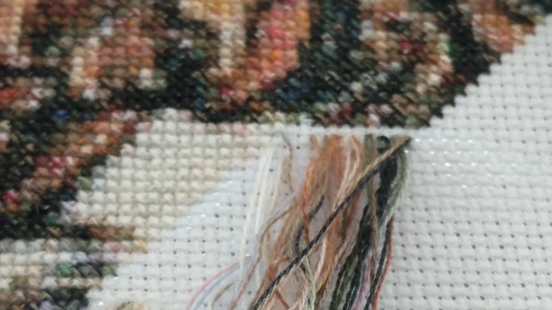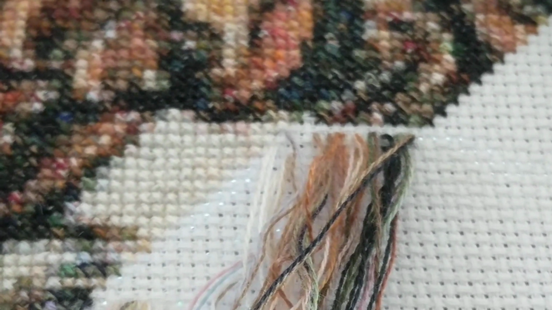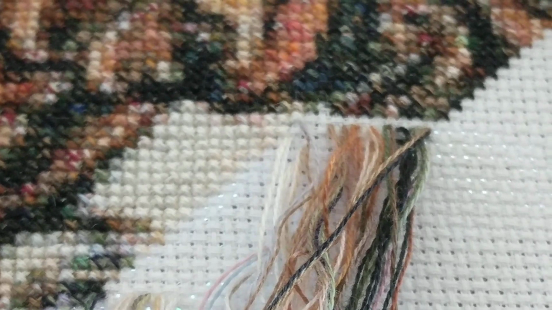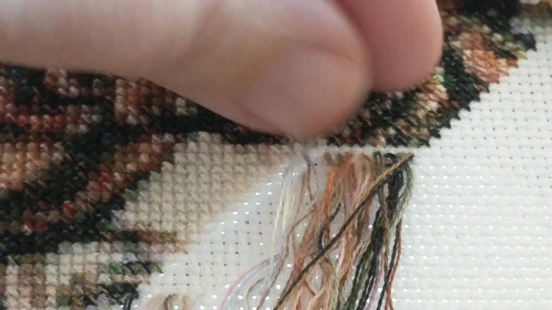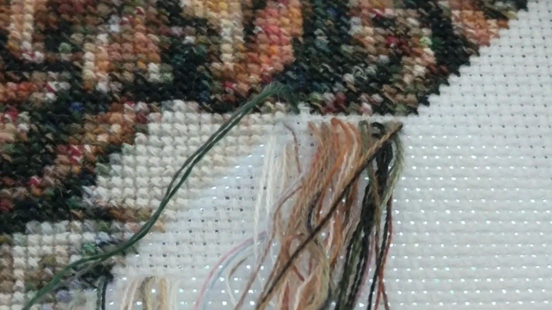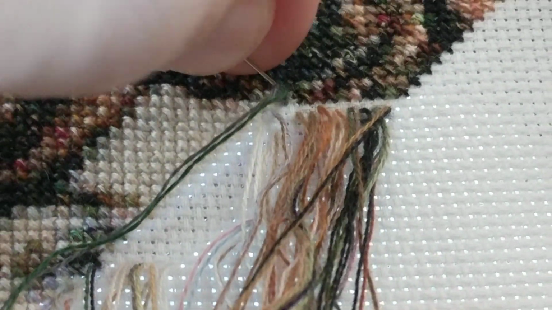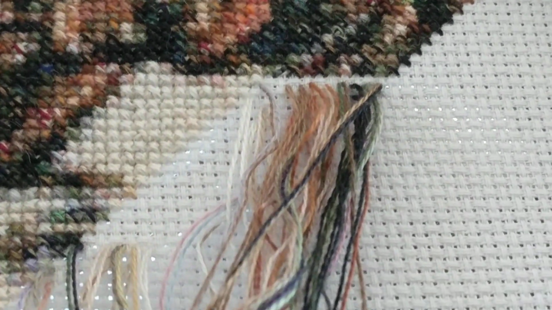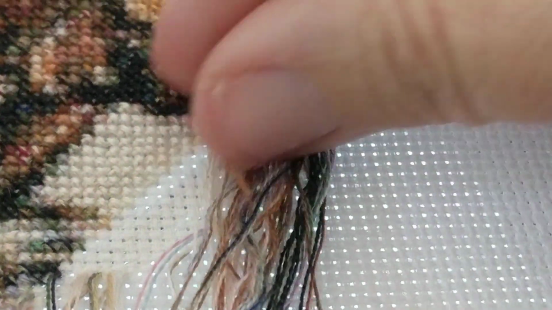Well, I'm not going to be able to do that here. This is hard to do. There we go. You come out the lower left and go back down in the center. And then you come back out in the lower right.